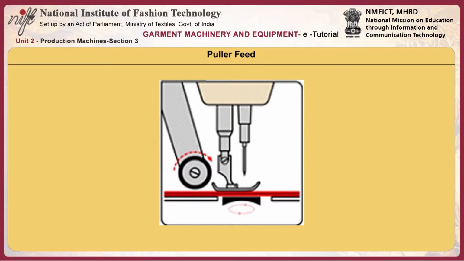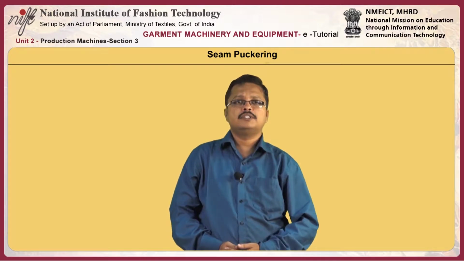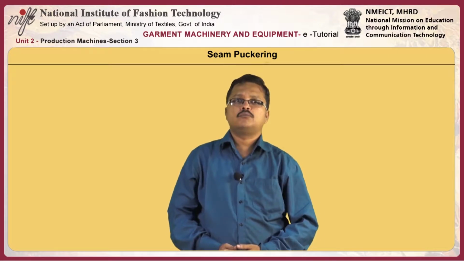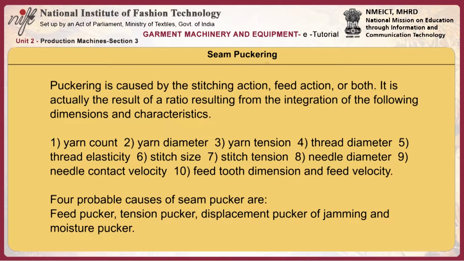Puckering is a corrugated sewing line whose finished sewn length is equal to or more than its original cut length. It is often confused with gathering. Puckering is caused by the stitching action, feed action or both.